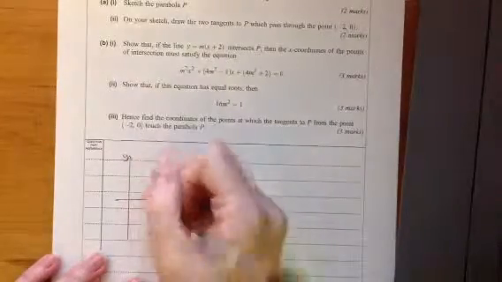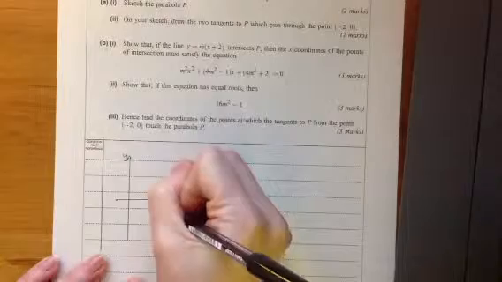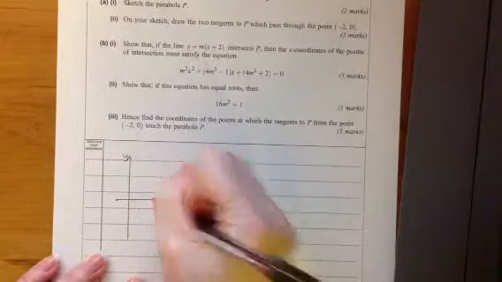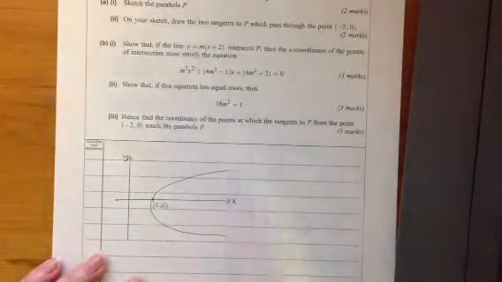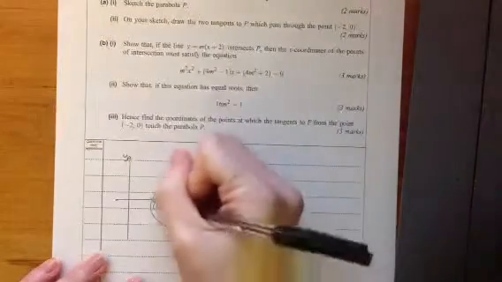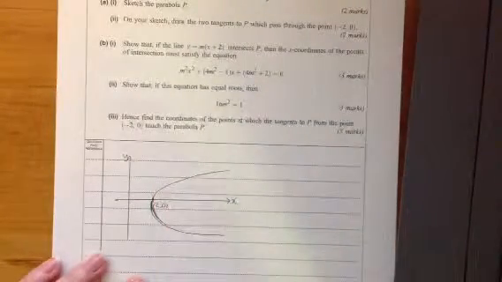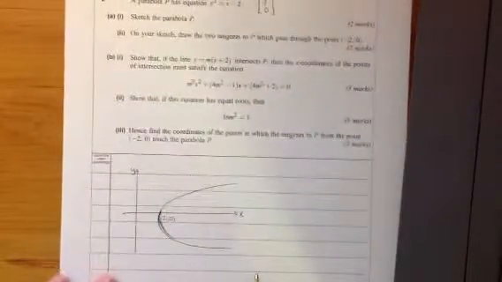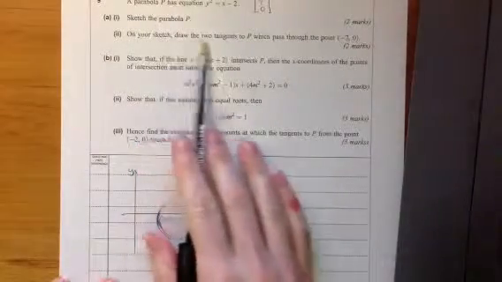So if I'm going to draw this, instead of going through 0, 0, it's actually now going to go through 2, 0. It's about as close as I can manage, because as you may have noticed by now, my drawing's not the best.